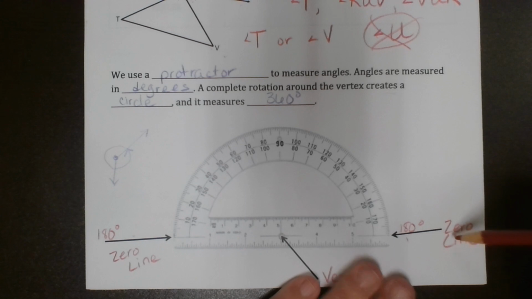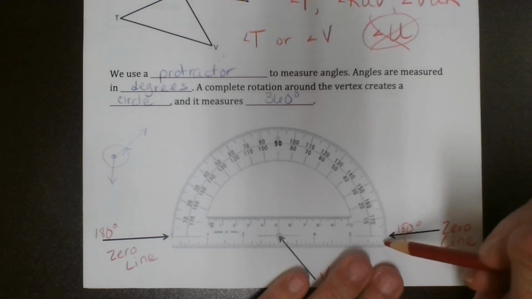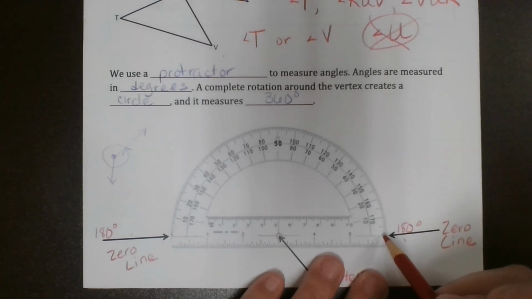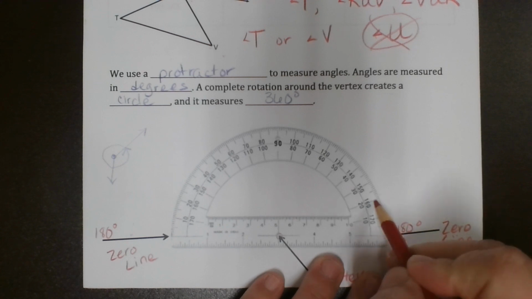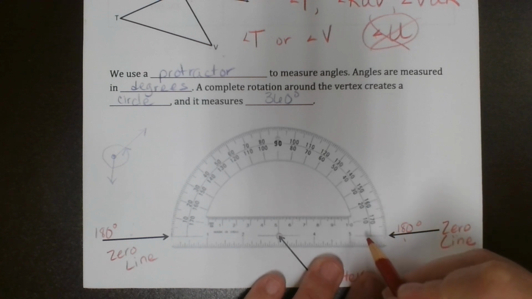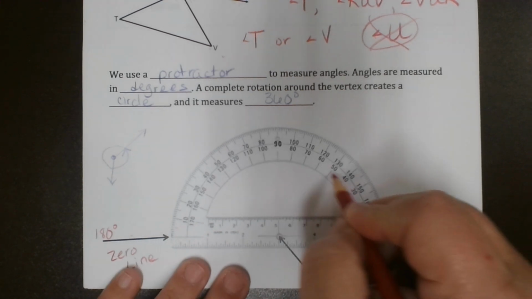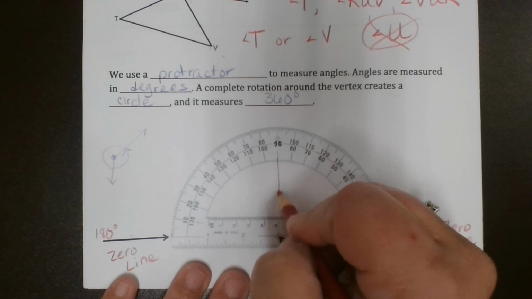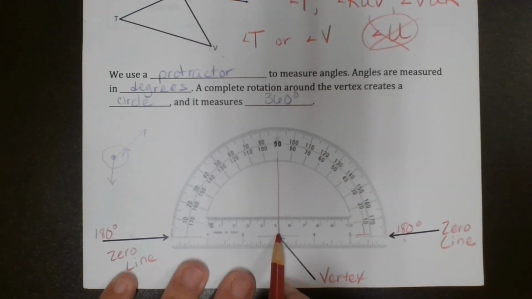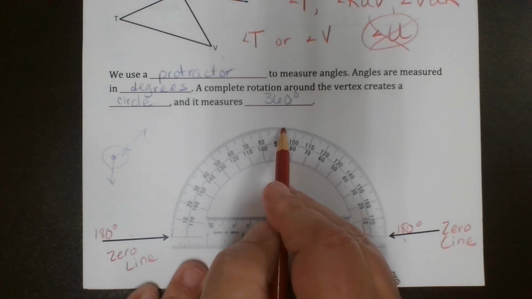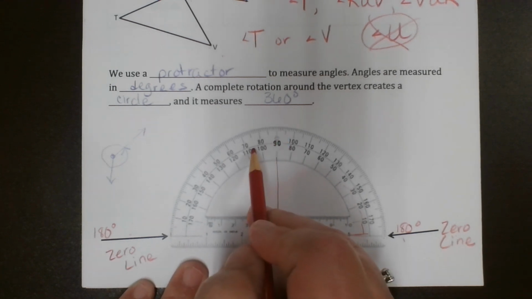Now, if I start here, and I'm reading this protractor, I'm not going to go 0 to 170, 160, or 180 to 170. I'm going to start at 0 right here, and I'm going to measure to 10, 20, 30, 40, 50, 60, 70, 80, 90, which gives me a right angle. See that? Then once I get past that right angle, I'm not going to start going down at 80, 70, 60.